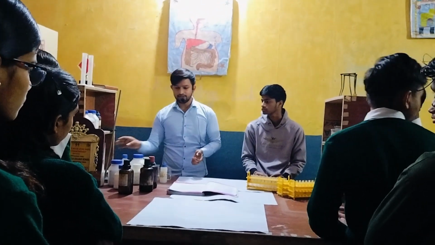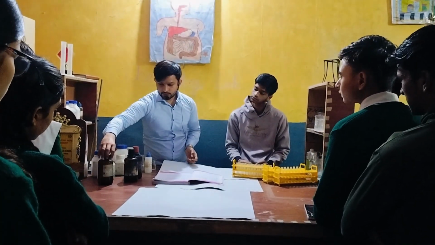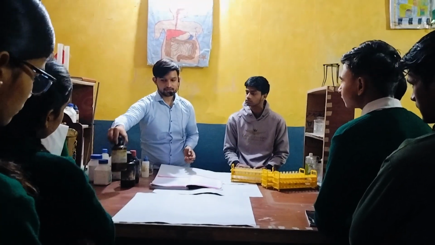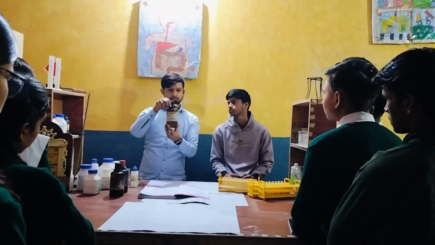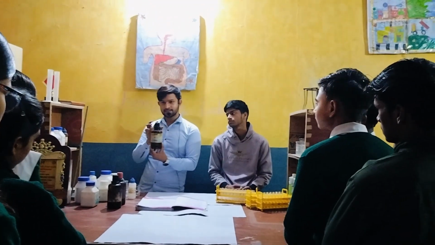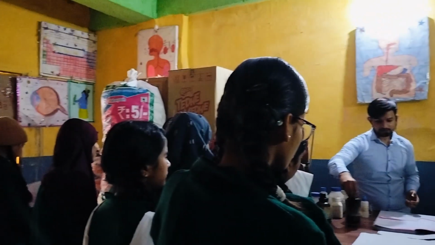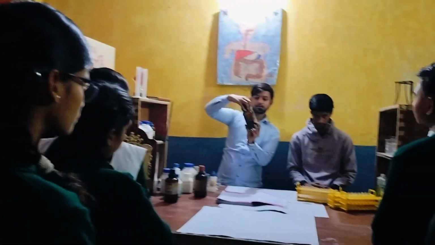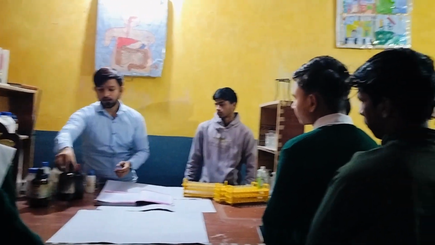We have different types of acid. In this bottle we have nitric acid, HNO3. In this bottle, I think it's sulfuric acid, H2SO4.